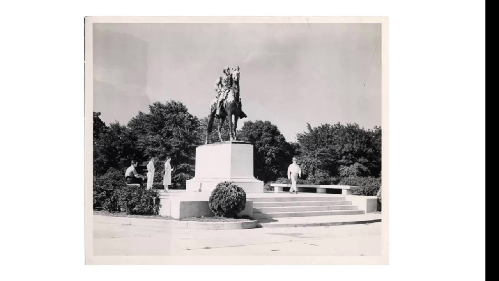Nathan Bedford Forrest was, I will be honest, I'm a little bit of a Civil War buff, and he was quite a military genius. He started doing some things during the Civil War that I think really did keep the Confederacy going when maybe they would not have normally without his kind of leadership. But I would say he was an early terrorist, if you want to know the truth.